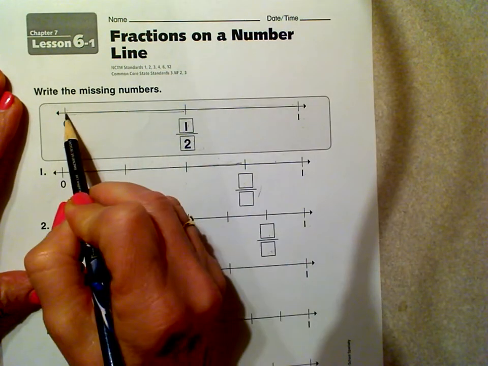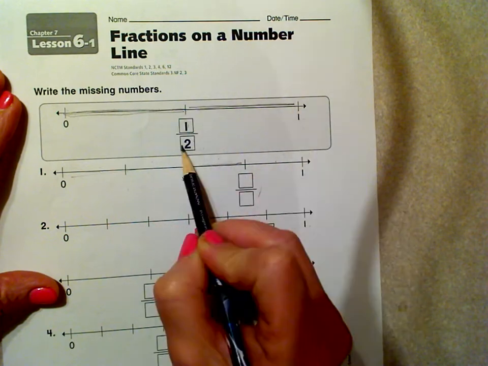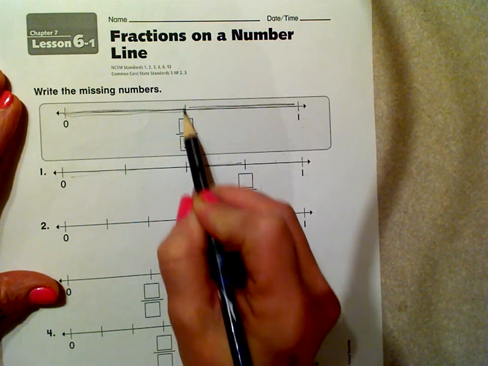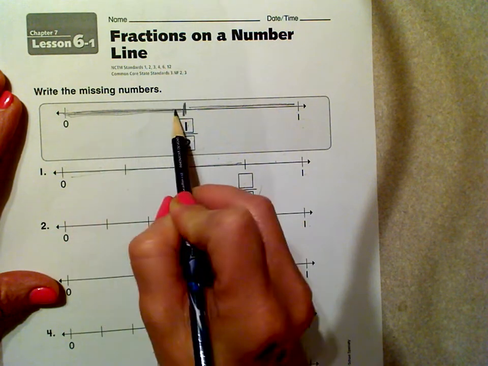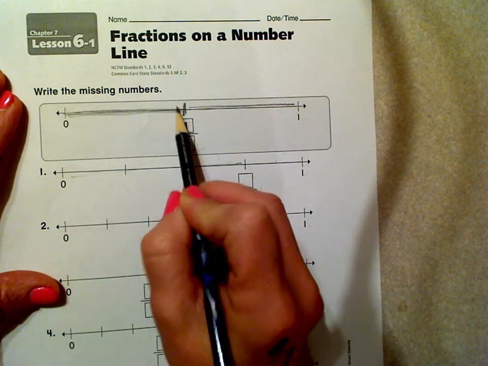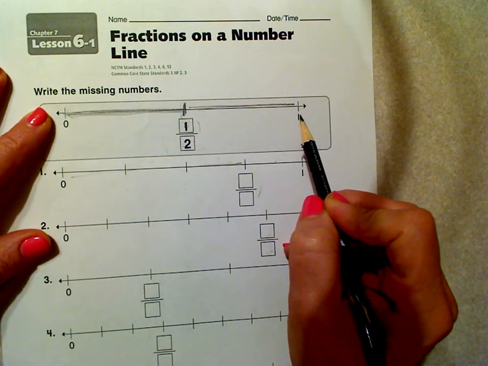And what's happening here is that this one is divided into two sections. That's your denominator. And then this amount here represents 1 out of the 2. So this is half. This distance here is just half of this 1.